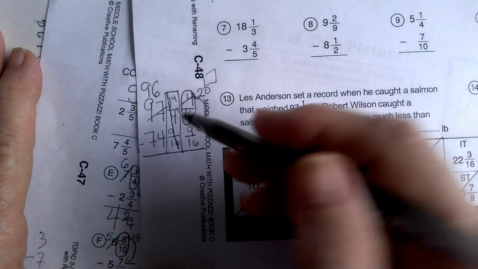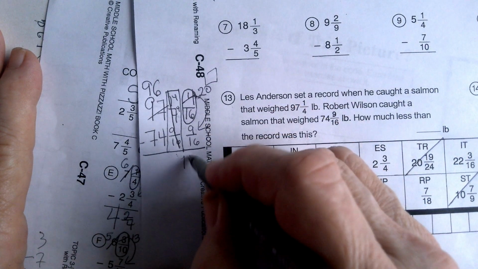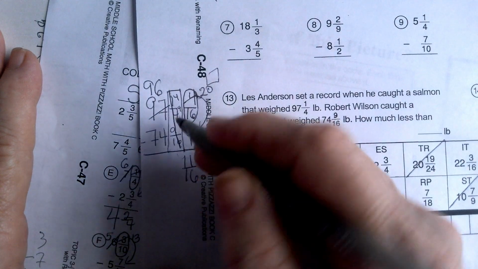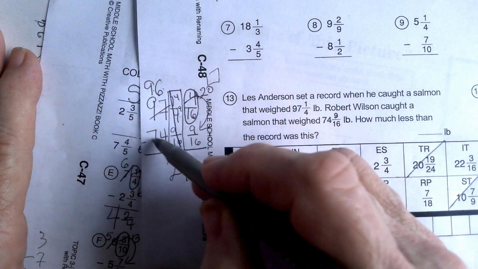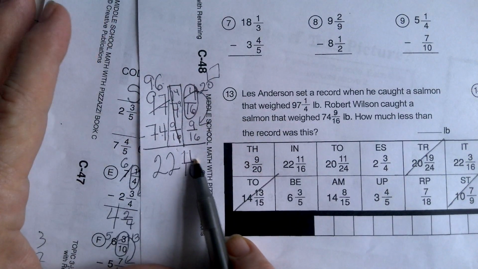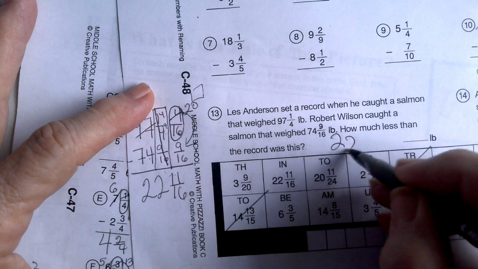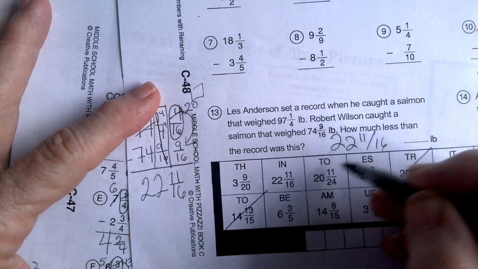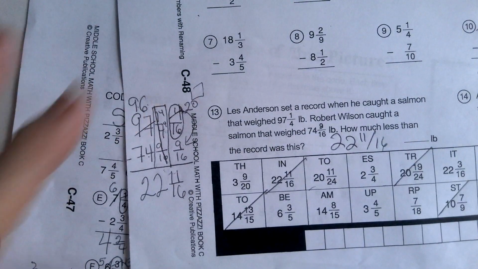But I had one less, so it's going to be 11. 11 and 9 is 20. So 11 16ths. And 6 minus 4 is 2. 9 minus 7 is 2. And 11 is prime. It can't be reduced. In fact, I think it's right here. Right here. Right.